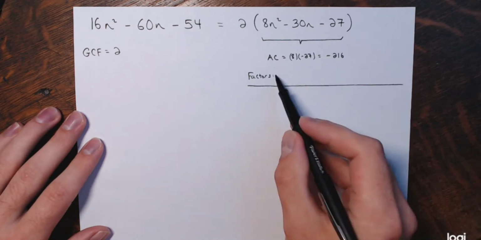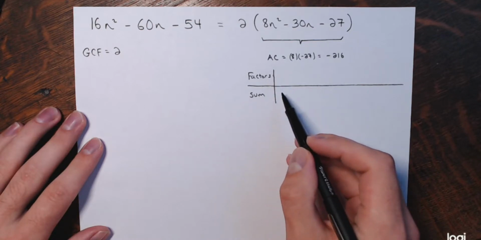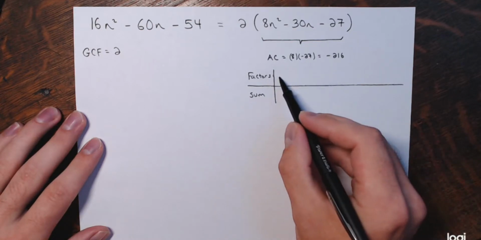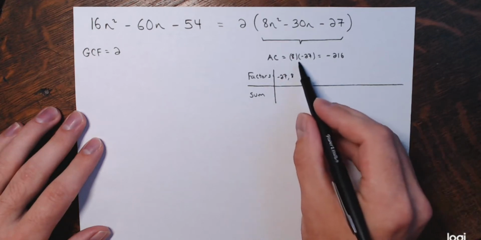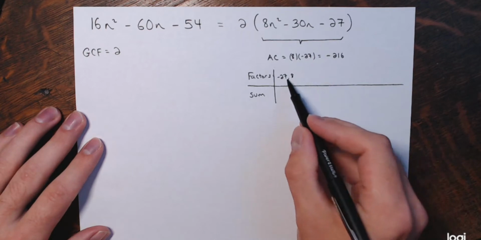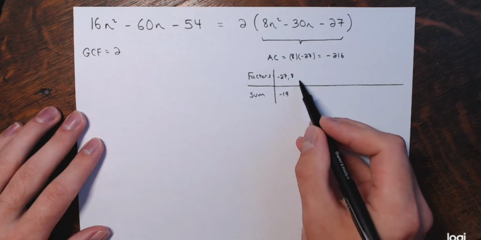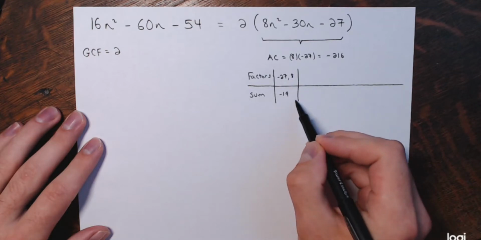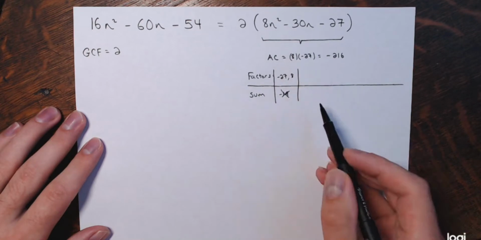So I can't think of it off the top of my head right now. So let's make this little table. Now I know that negative 27 and 8 work. They're right there. They make negative 216. But when you add these, this would be negative 19. So that's no good. I want negative 30.